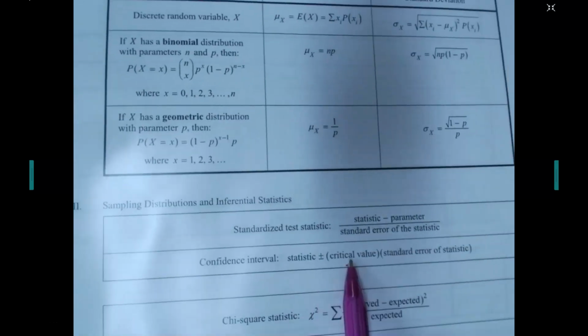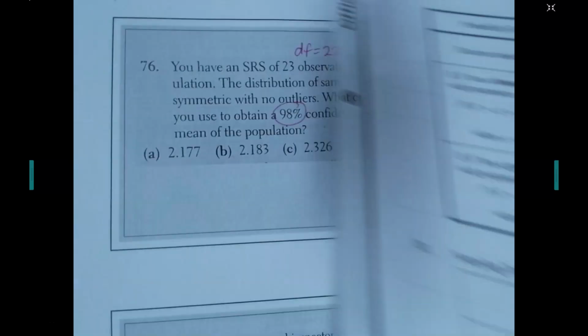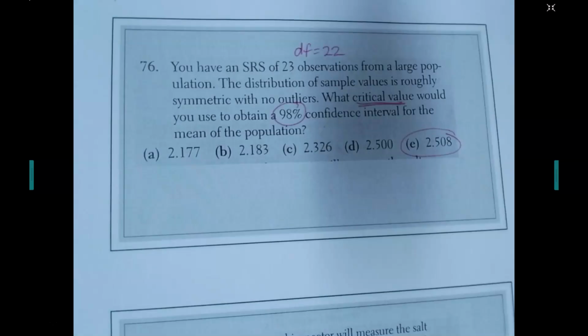See right here, it says critical value. That's the number of standard deviations you are away from the mean, either z or t. So anytime you see them talk about critical value, that's what they're referring to.